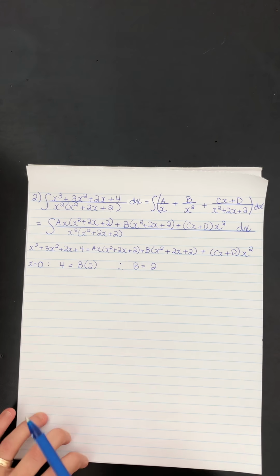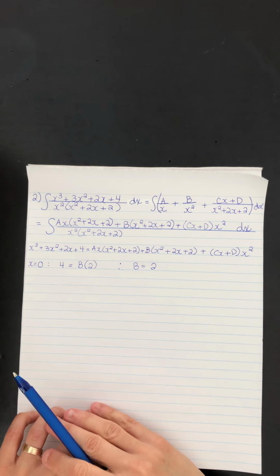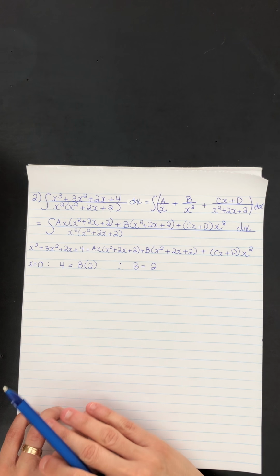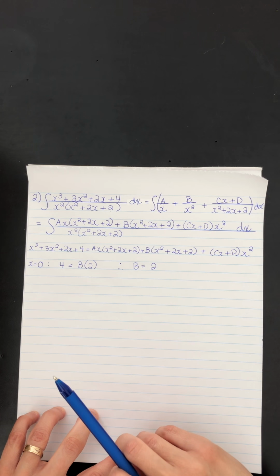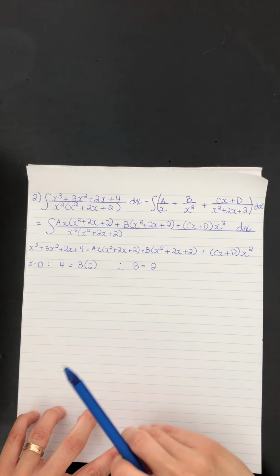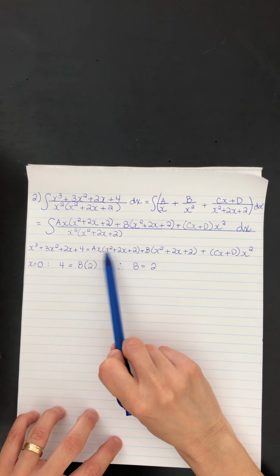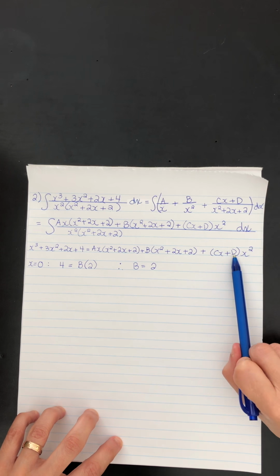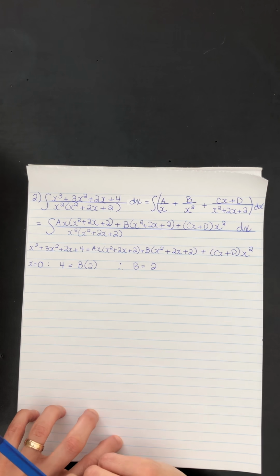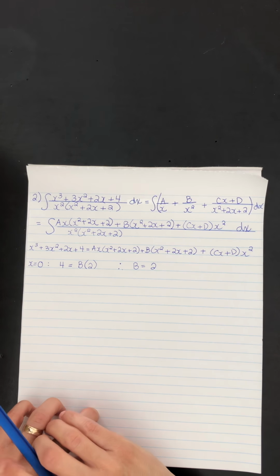And we don't know a, and we don't know c. We would run into a similar problem if we tried to use x squared right now. Because on the right-hand side, we have ax squared, bx squared, and dx squared. And we don't know a or d.